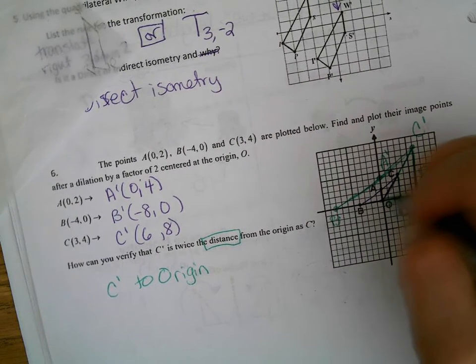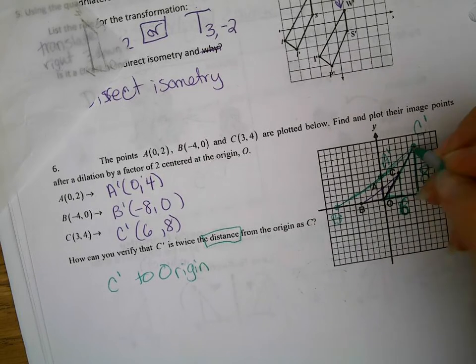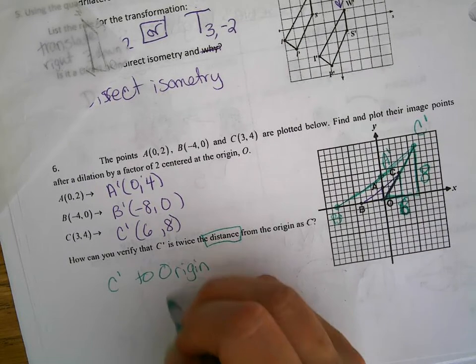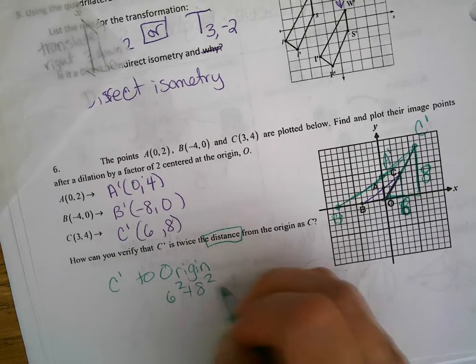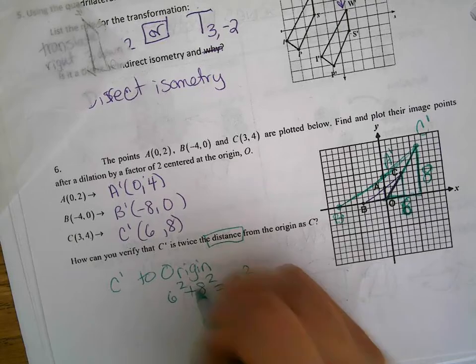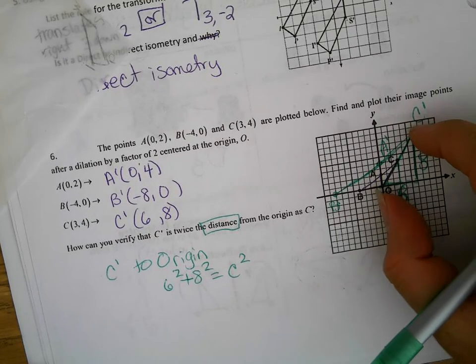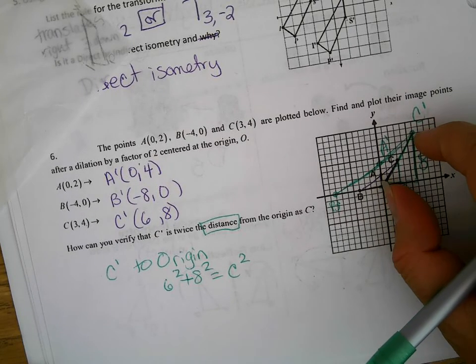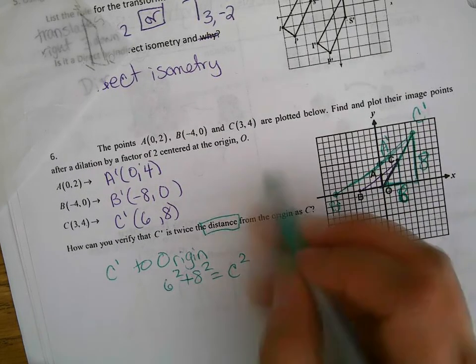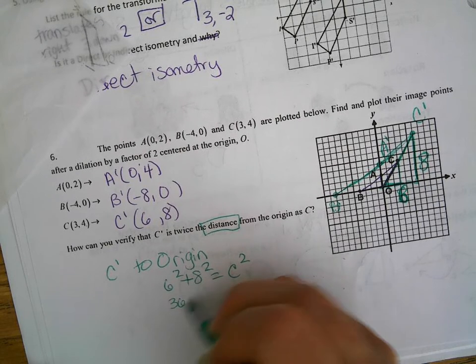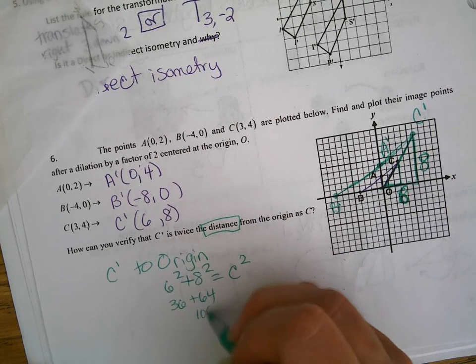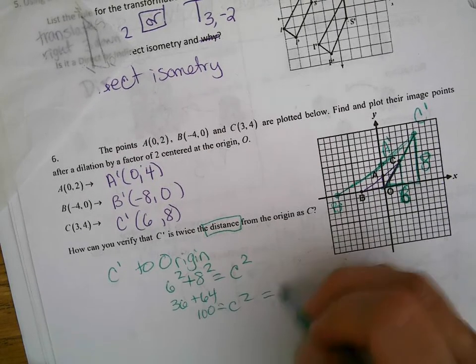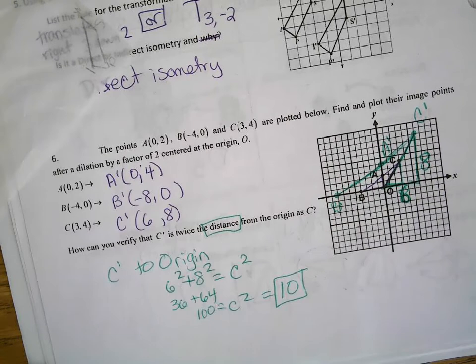So the distance from O to C prime is 6 squared plus 8 squared equals c squared, that hypotenuse, the whole length from O to C prime. So 6 squared and 8 squared is 36, and 64 adds to 100 is c squared. So that distance is 10 units out.